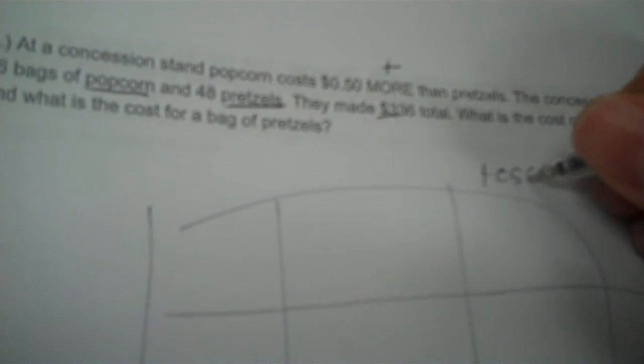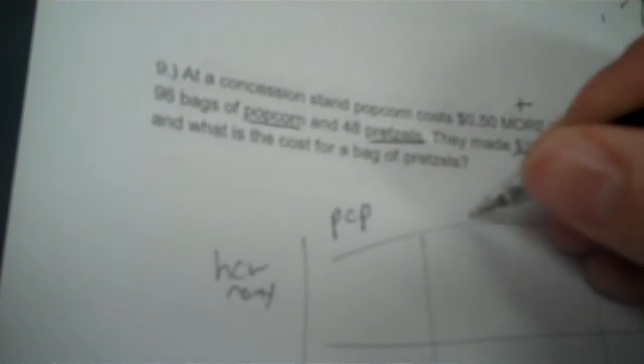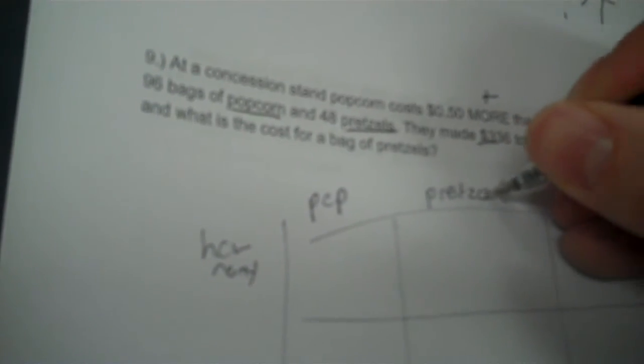All these problems you're going to be making your table. So together, how many, per, and total. All right, and then you're selling popcorn and pretzels. And then dollars per, dollars total. So what's your money total? $336. That's the only one you have. You just have one total.